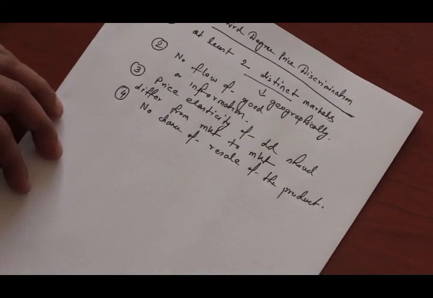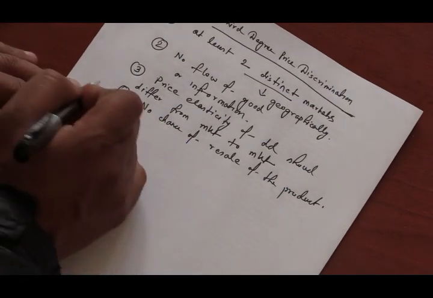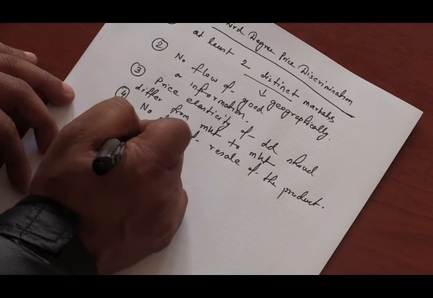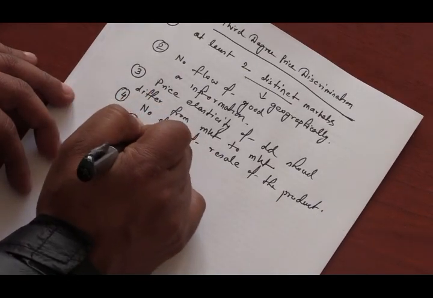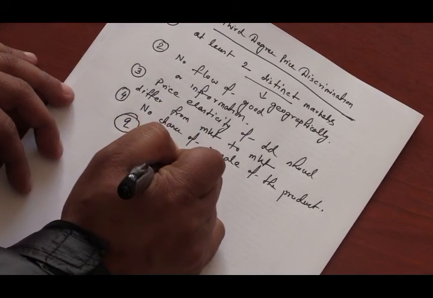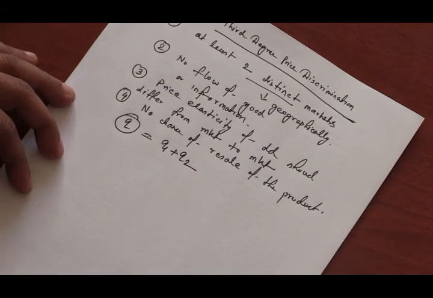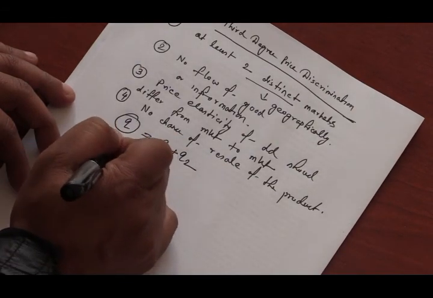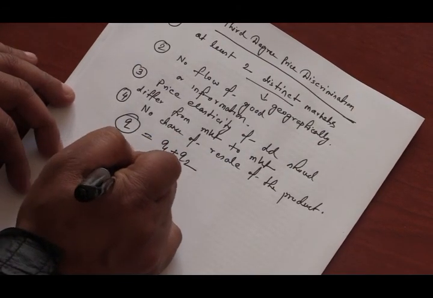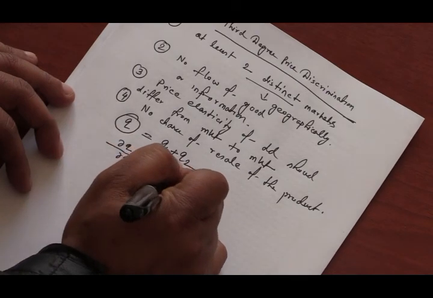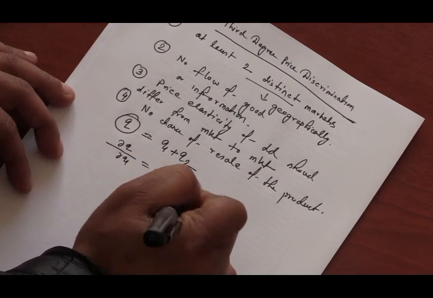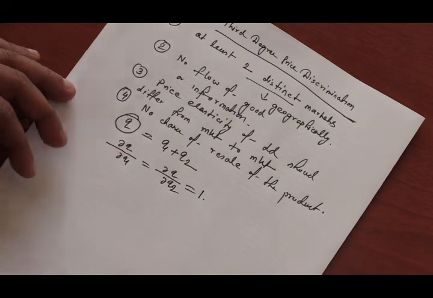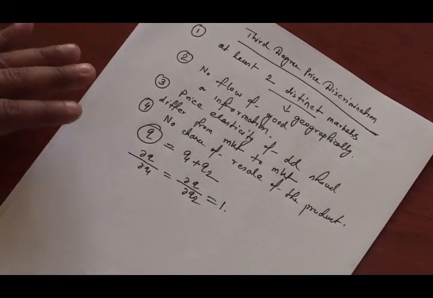So let us consider that total production of monopolist is Q, and Q equals Q1 plus Q2. And second property is that del Q by del Q1 equals del Q by del Q2 equals 1.